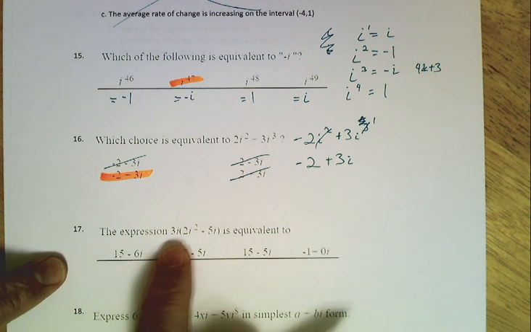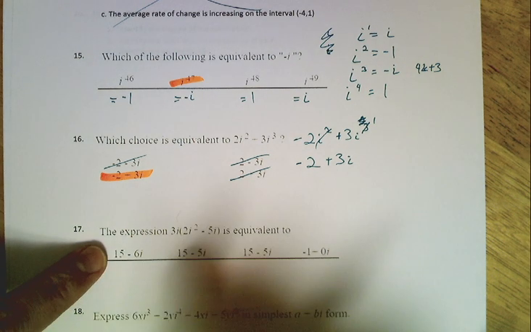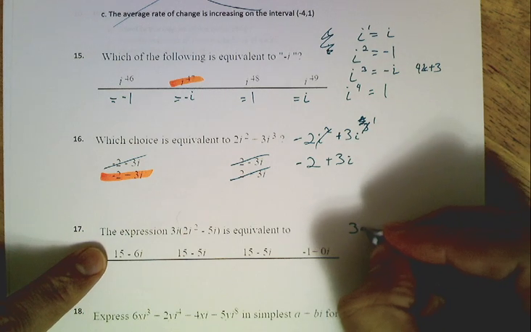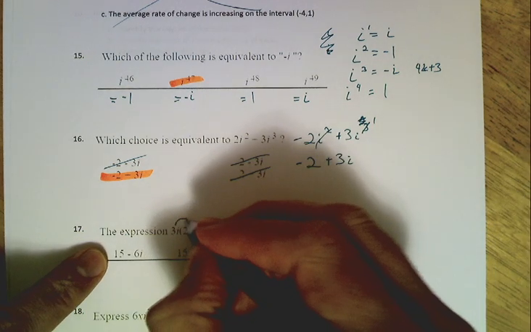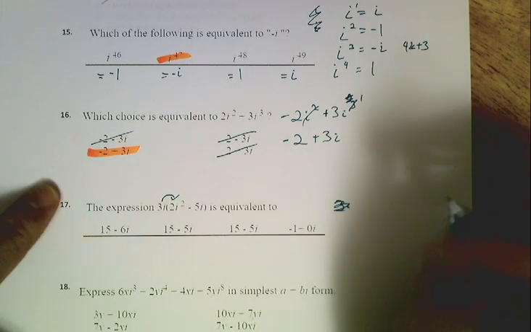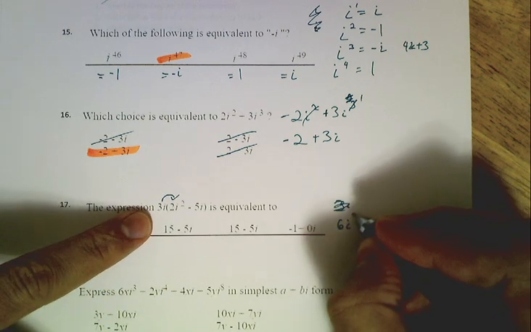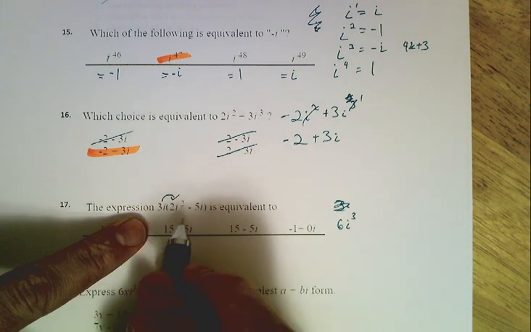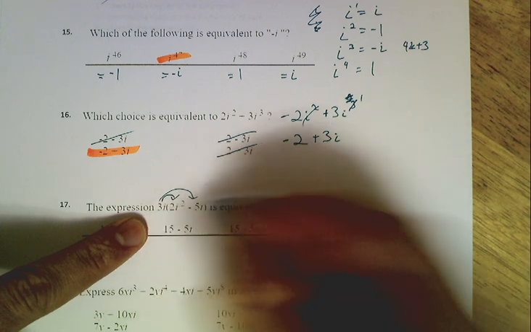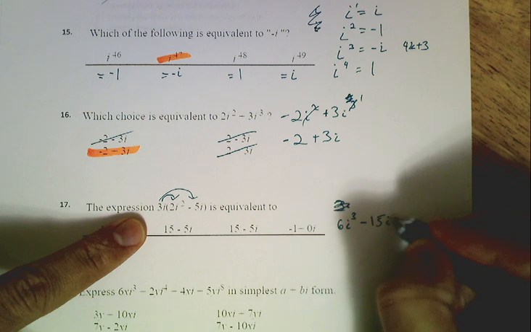The expression 3i times 2i squared minus 5i, make sure, yep, minus 5i, is equivalent to which of these? So this is just a simple distribution. If I do 3i times 2i squared, I get 6i to the third power. And then 3i times a -5i should give me a -15i squared.